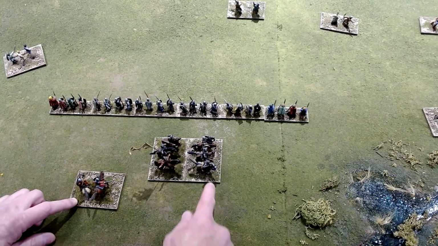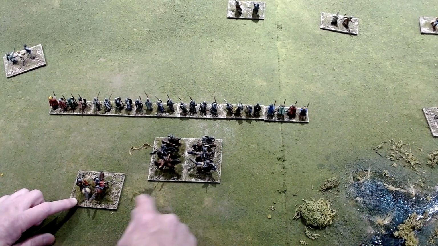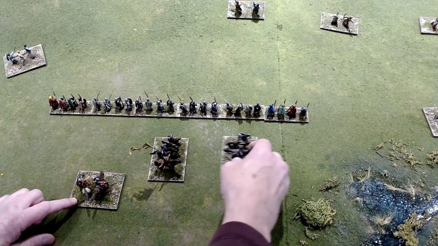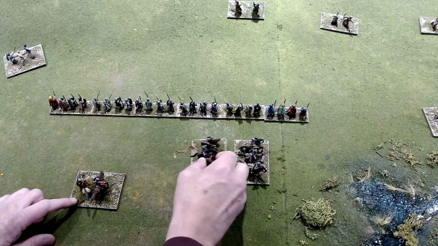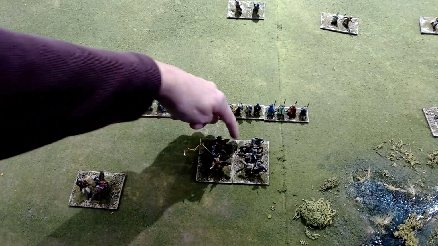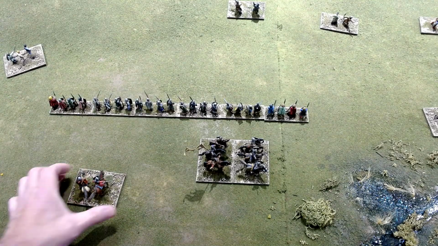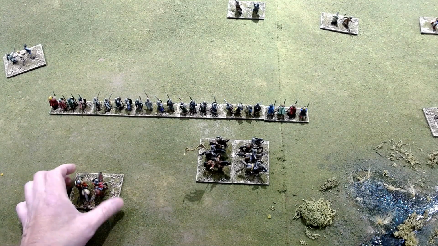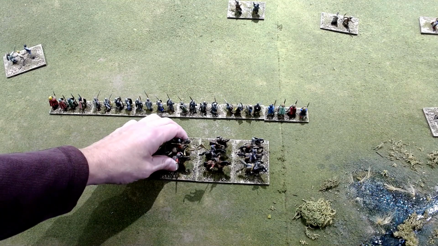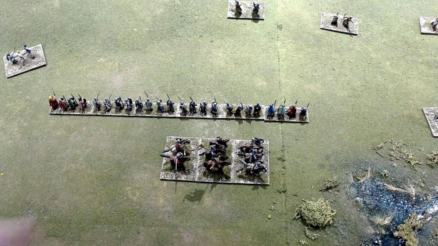Now the key is that when he moves forward, nobody in the column can go farther. So we're just going to go a little bit. We know that we're not violating, but you have to measure this corner to this corner to make sure this guy didn't go too far. The last guy in line is a light horse or a jab cav, so he's got plenty of movement to keep up with the knights. So that would be forming the column.